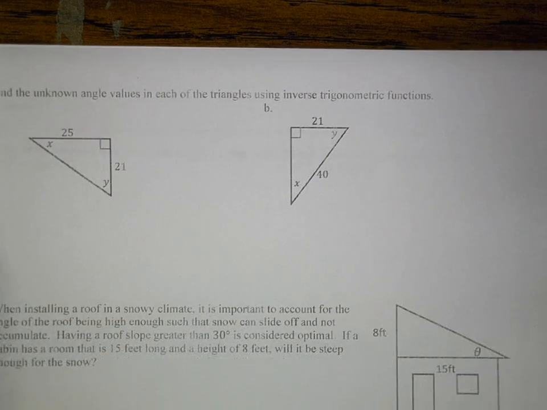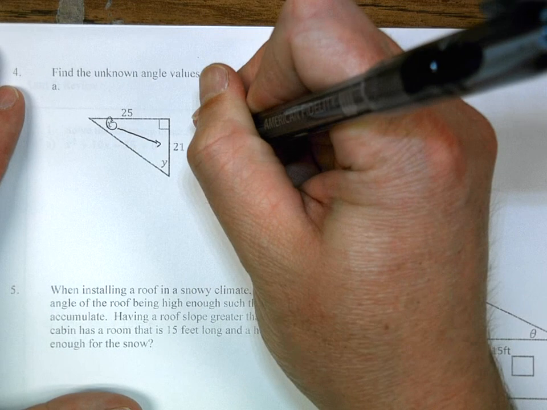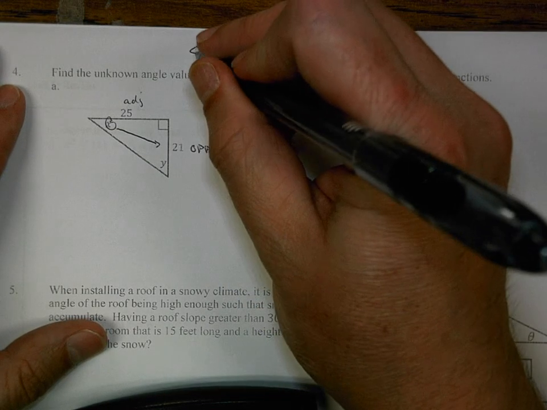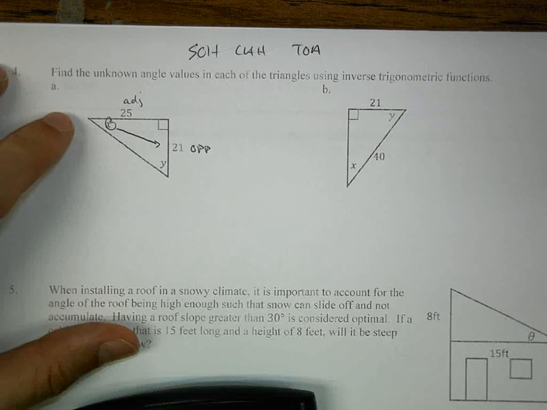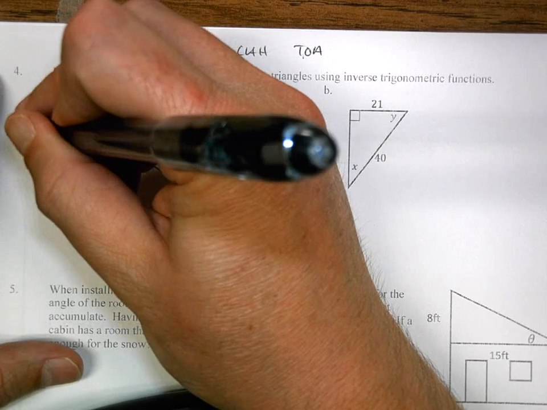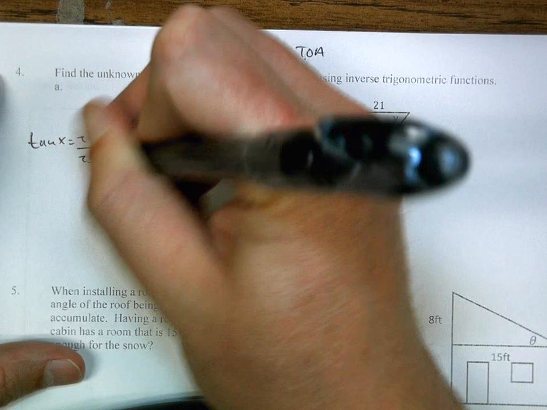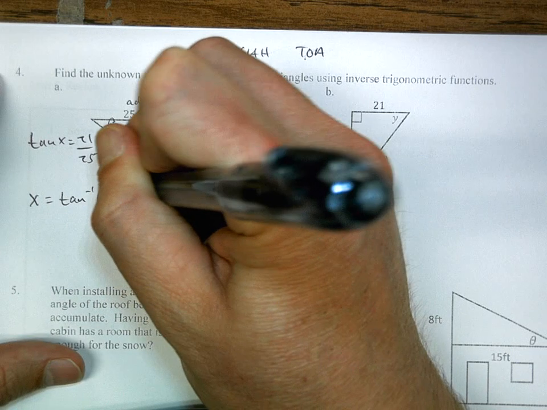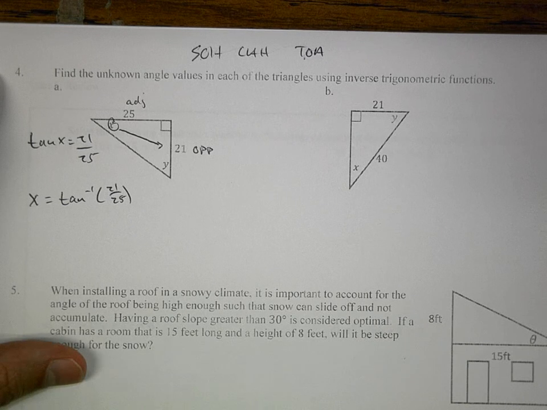Find the unknown angle. So again, we want to find x. From x, we'll label our sides. This is our opposite side, and this is our adjacent side. So looking at SOHCAHTOA, opposite and adjacent means we're going to use tan. So that means tan of x is equal to opposite 21 over adjacent 25. Or x is equal to tan inverse, because we're looking for an angle, of 21 over 25. Tan inverse of 21 over 25 in a calculator comes out to 40.03.